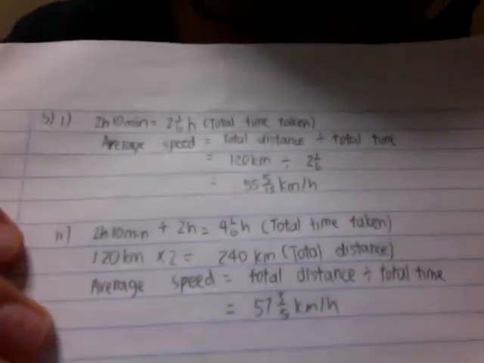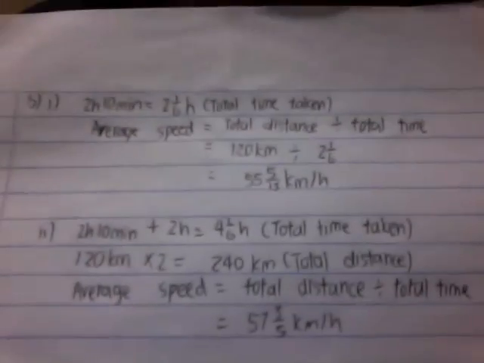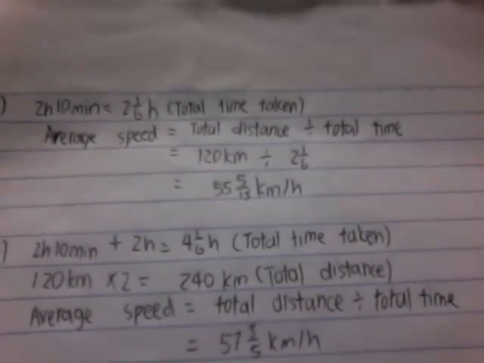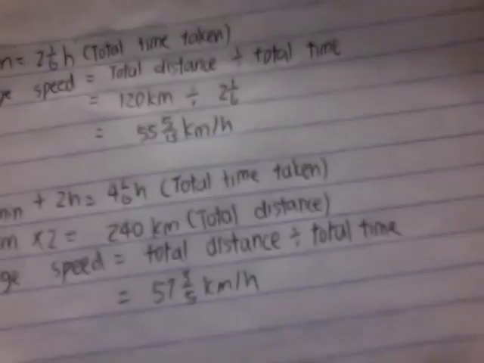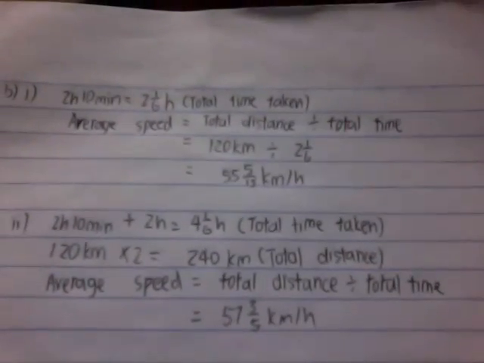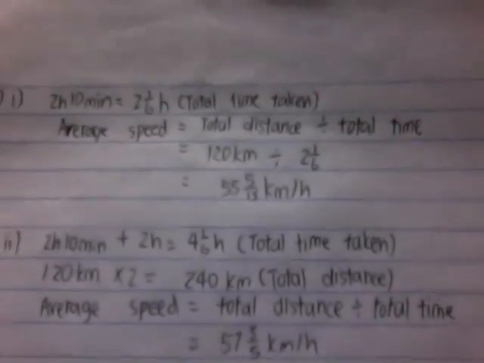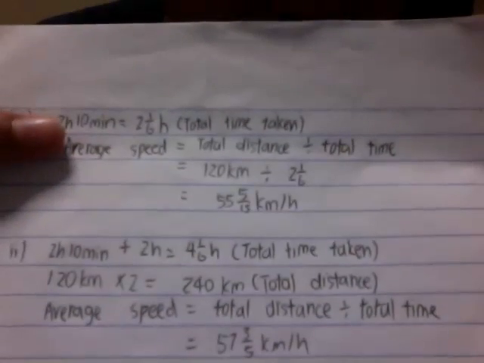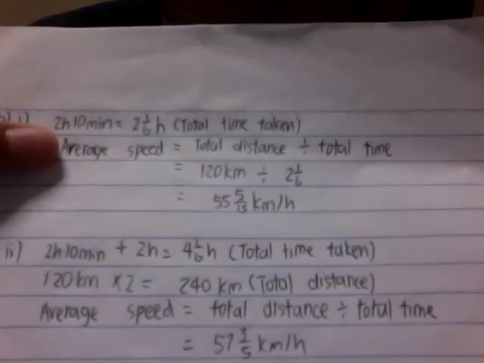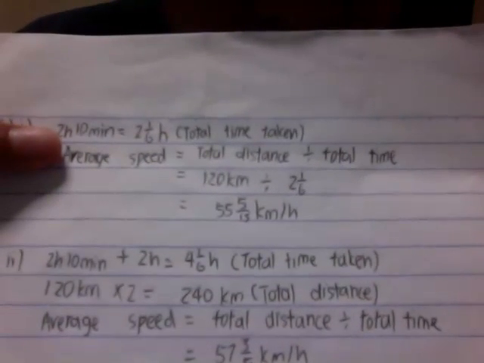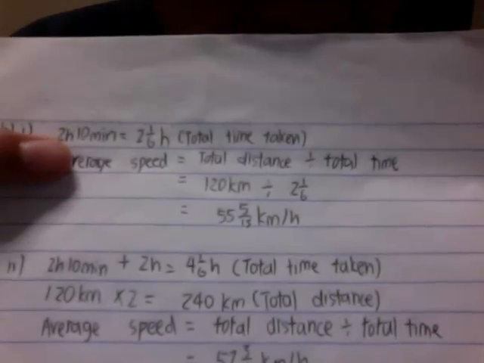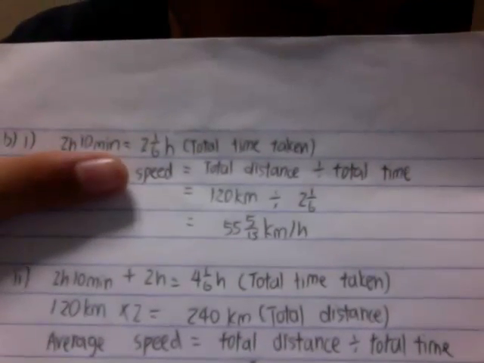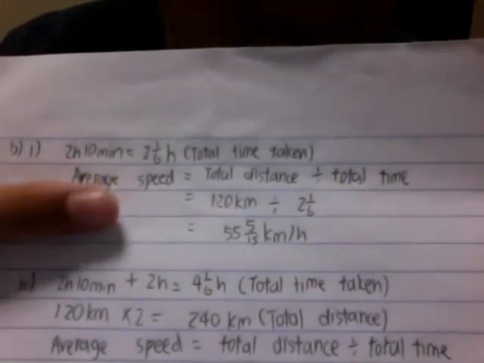Next, we will need to work out B. B part 1, we need to find out the average speed for his returning journey. The time he took was 2 hours and 10 minutes to return from Q to P. Hence, I converted it into hours again, and it is 2 and 1 out of 6 hours.